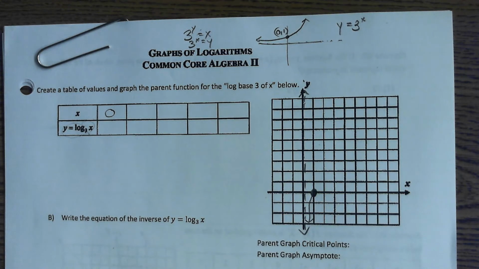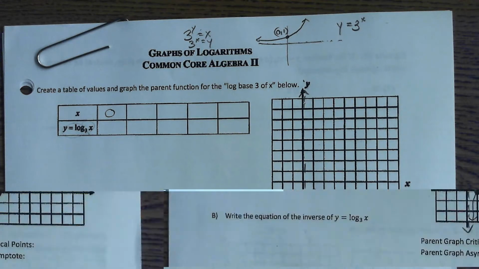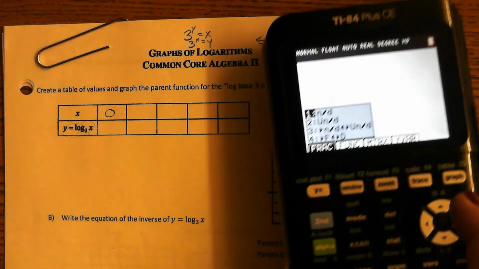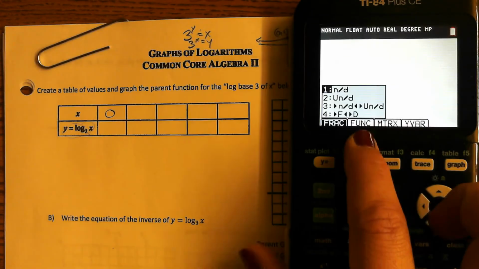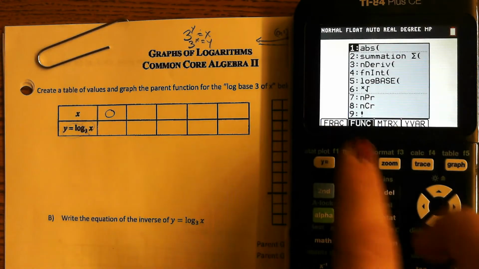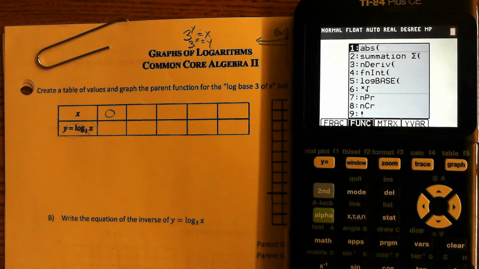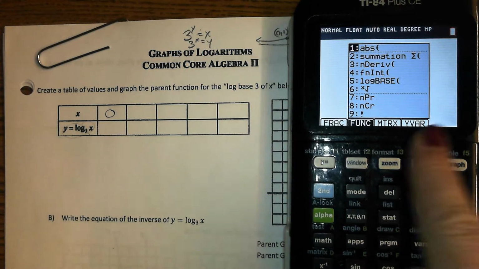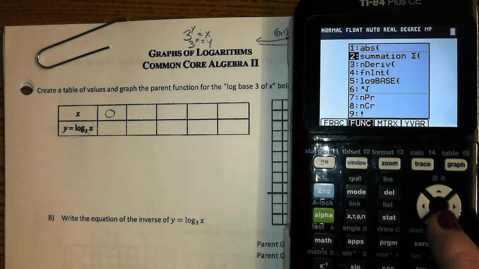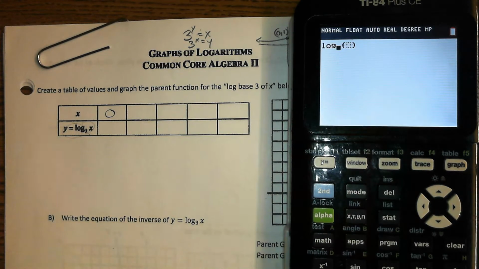Okay. So there's two ways you can get to it. Even if you're in test mode, you can at least see where it is. If you hit alpha y equals, and then select the function one, which would require hitting the window button. So alpha y equals brings up this, but we want function. So we want to hit the window button, and that will select that menu. And then option 5. If you scroll down to log base and hit that, now if yours is blocked out, we have to fix that.